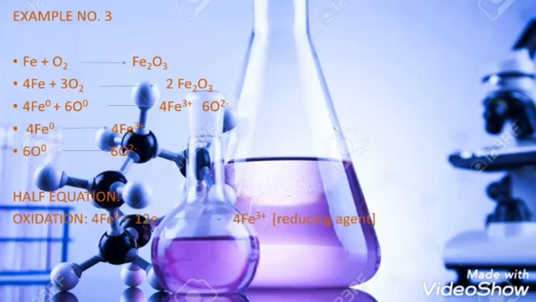Writing the half equation for oxidation and reduction, your half equation would be, for oxidation, 4Fe0, and since again you are losing electrons, the symbol would be minus 12 electrons to give you 4Fe positive 3. And where did I get the 12 electrons? I have 4 atoms of Fe with a charge of positive 3. So 4 times 3 is 12. That's why it loses 12 electrons.